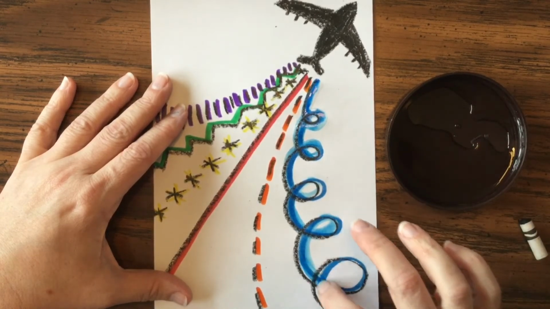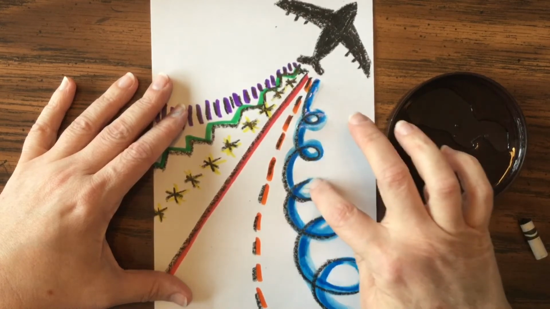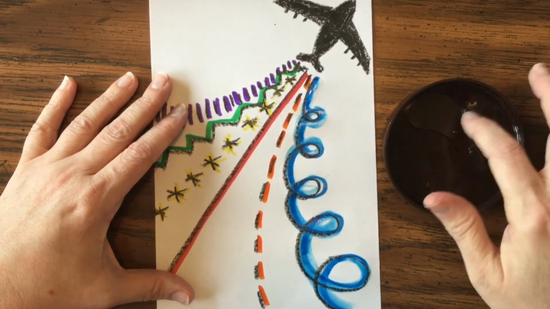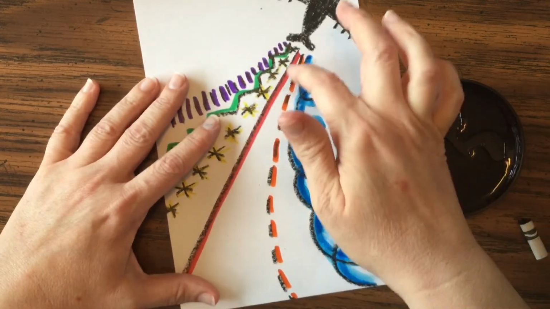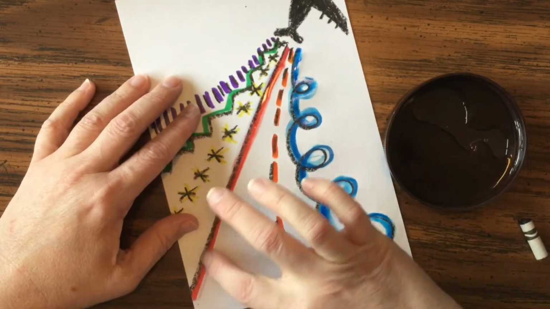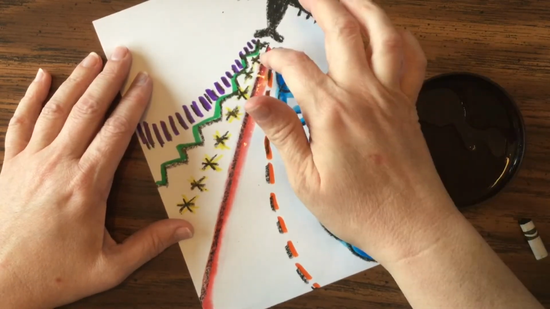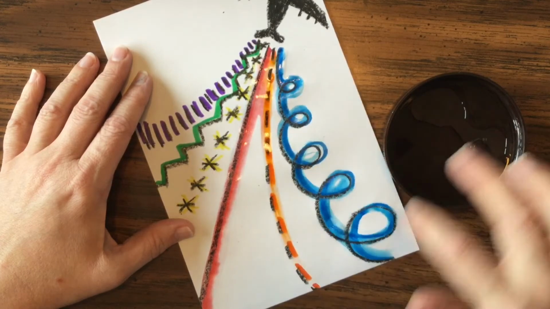Sometimes on the loopy line, I have to do it a couple of times. The idea is not to get too much water on there. All right, rinse off your finger. For this straight one, I'm just going to go right down. I think I'll do the orange one next. Maybe I'll just go straight that way too.